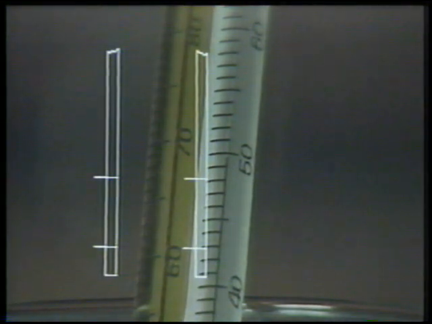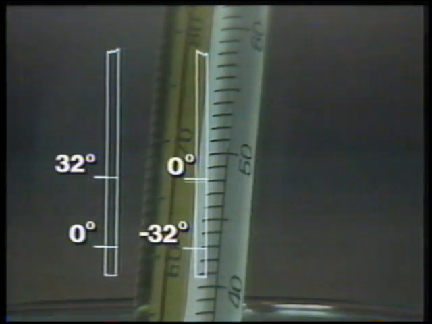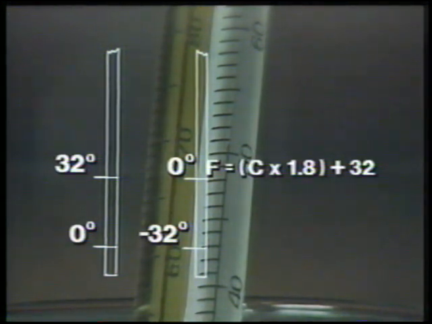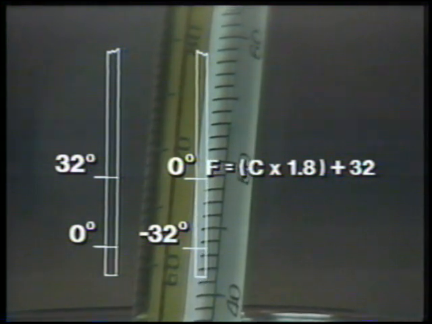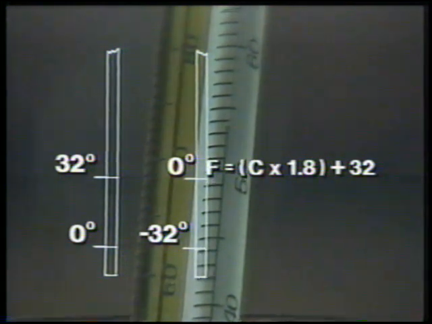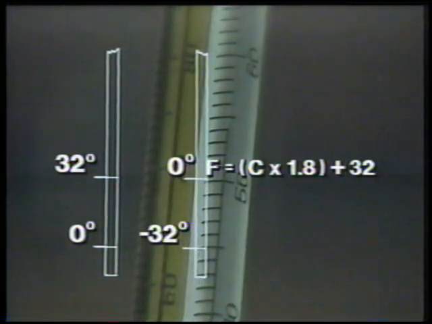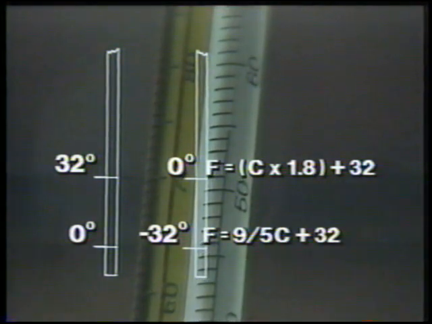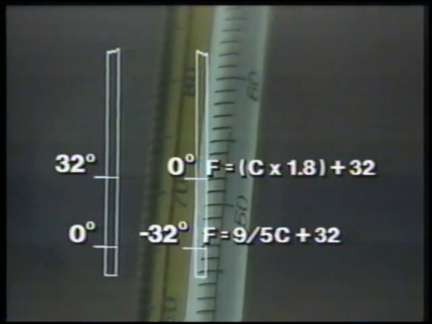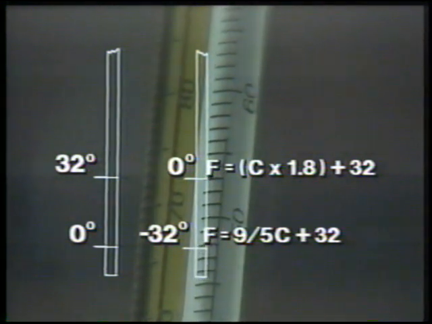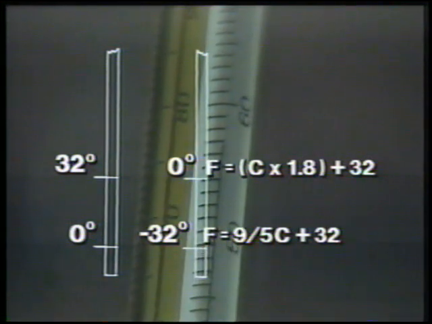Multiply the Celsius temperature by 1.8 and add 32 degrees, since the Fahrenheit scale starts 32 degrees lower than the Celsius scale. Another popular formula for the same conversion is the Fahrenheit temperature equals 9/5 times the Celsius temperature plus 32 degrees.